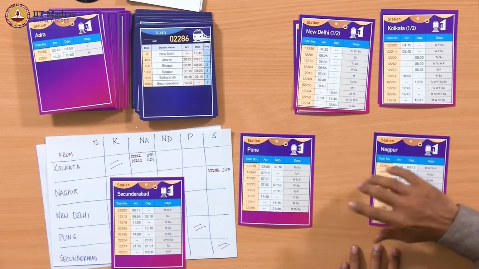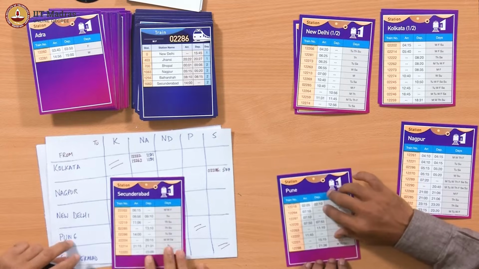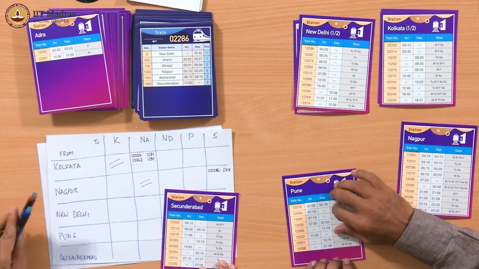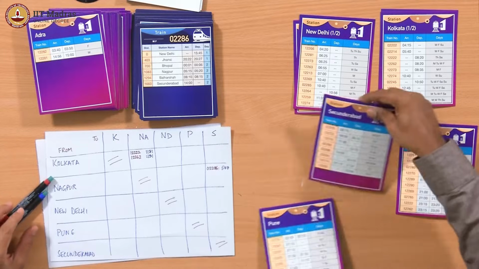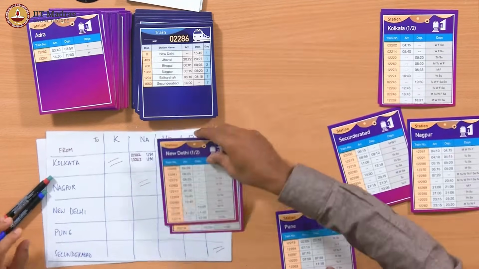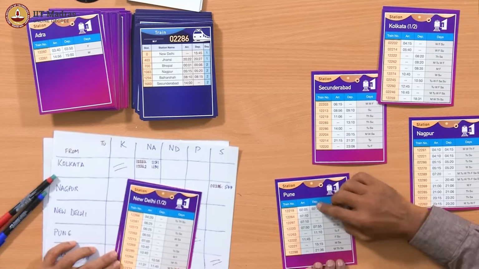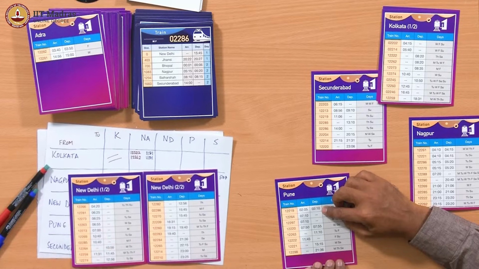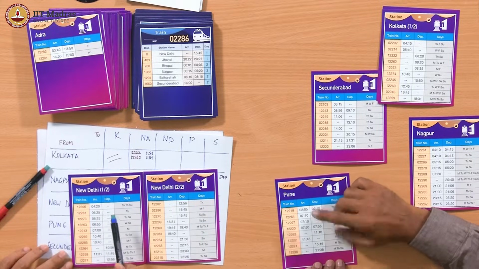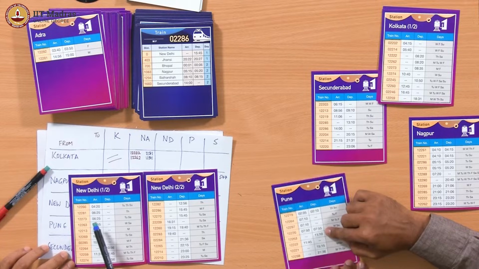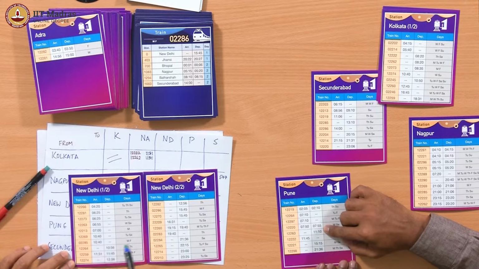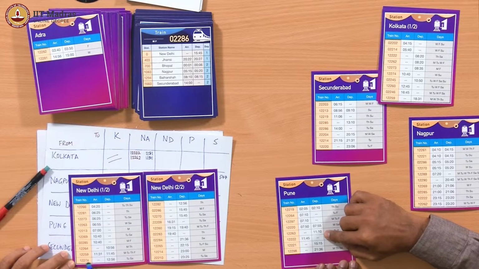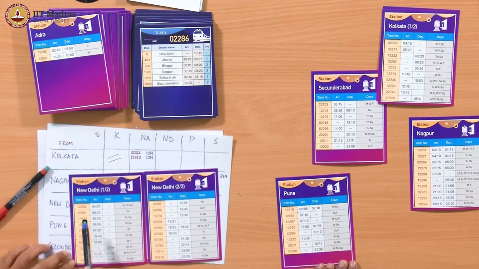All right. Let's do something with Pune. So Pune to Delhi has too many trains. Let's try with the Pune trains. Pune with Delhi. Okay. 12219. Let's check both the cards. No. Okay, these are all arriving. 12220. I don't see it. 12263. Nope. Is there? Ah, there it is.